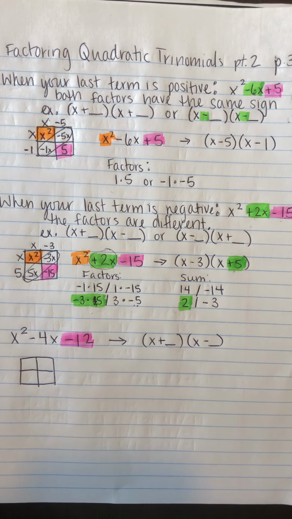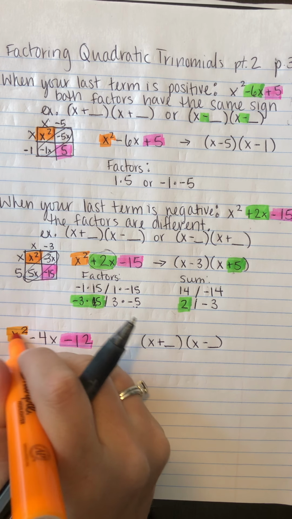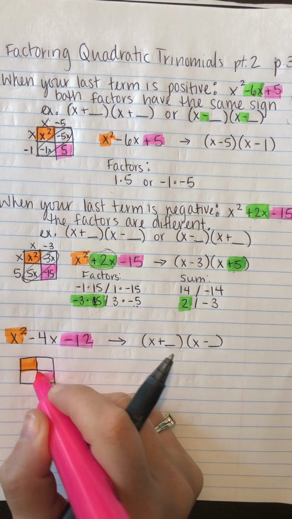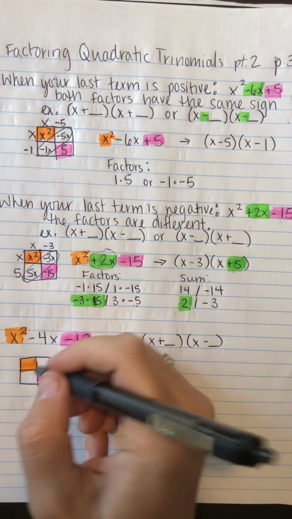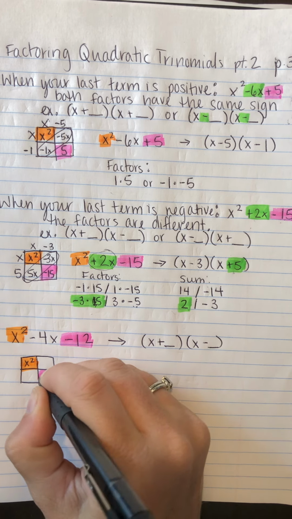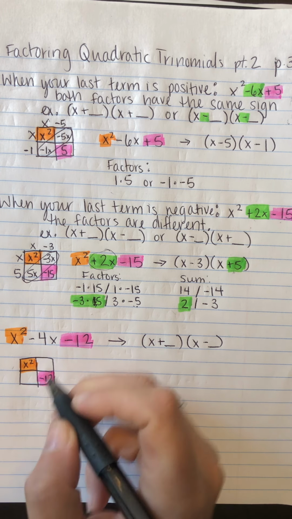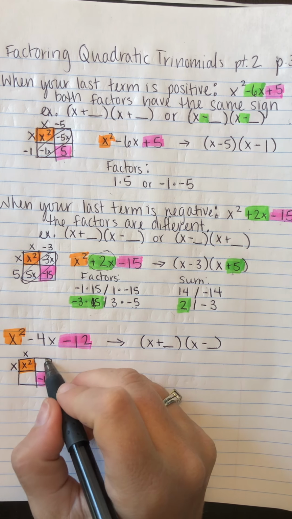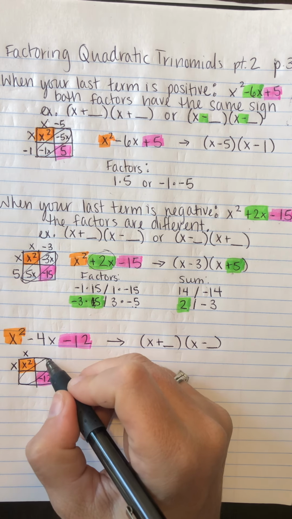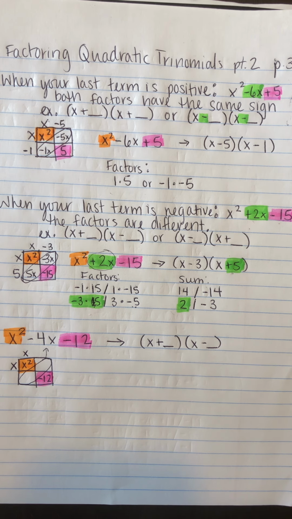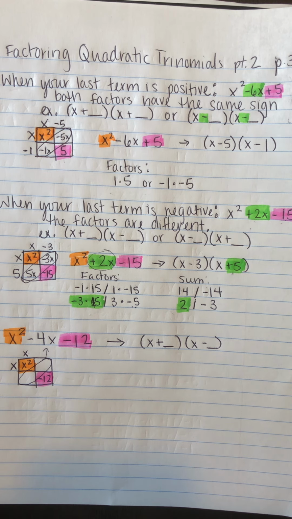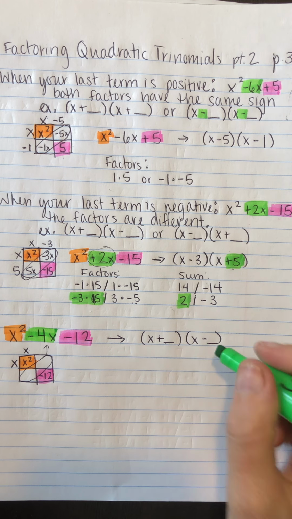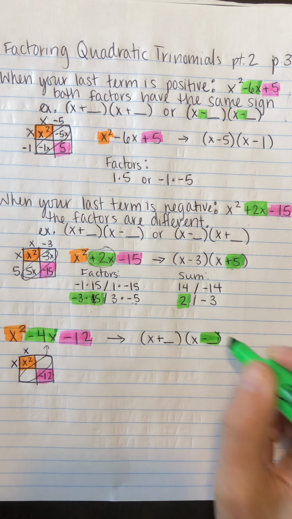We're going to fill in our first term and our last term. X times x is going to give us that x squared. Okay, and we want these two boxes right here to give us that negative 4x when we combine them. So this negative 4 is going to tell us that our bigger of the two values needs to go here.